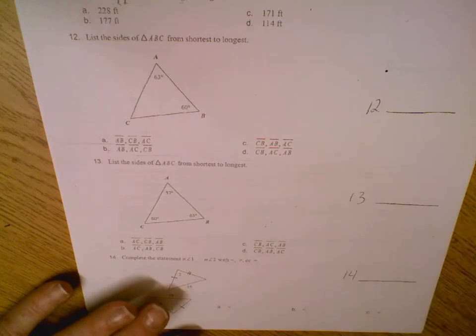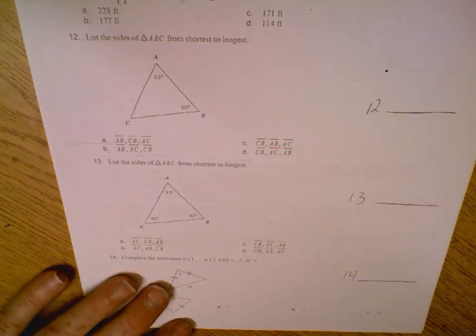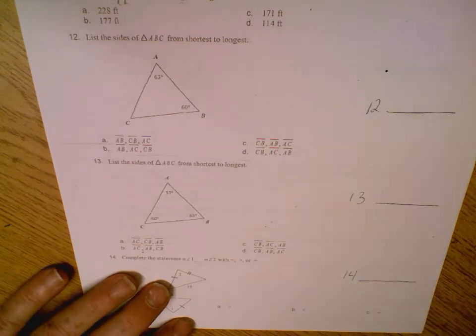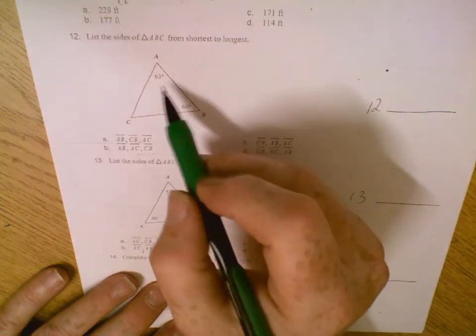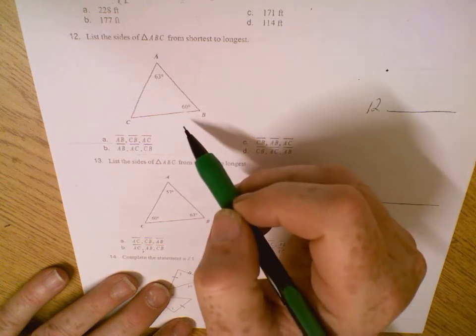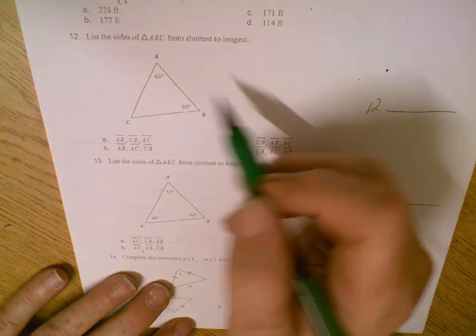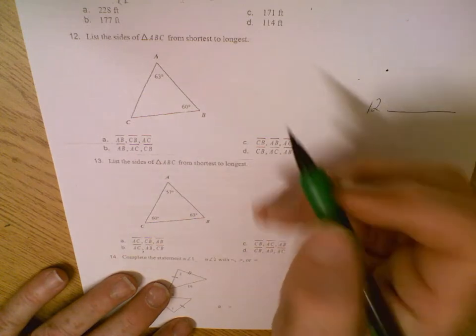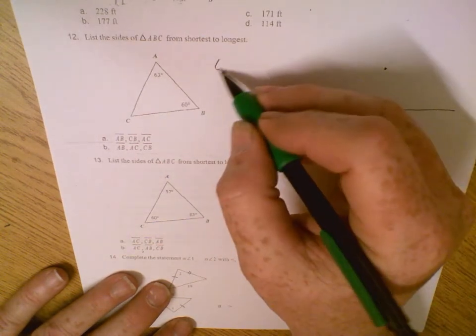Number 12. List the sides of triangle ABC from shortest to longest. When we're listing these from shortest to longest, remember the shortest side's always across from the shortest angle. The longest side's always across from the largest angle. First thing we need to do here is add these two up.